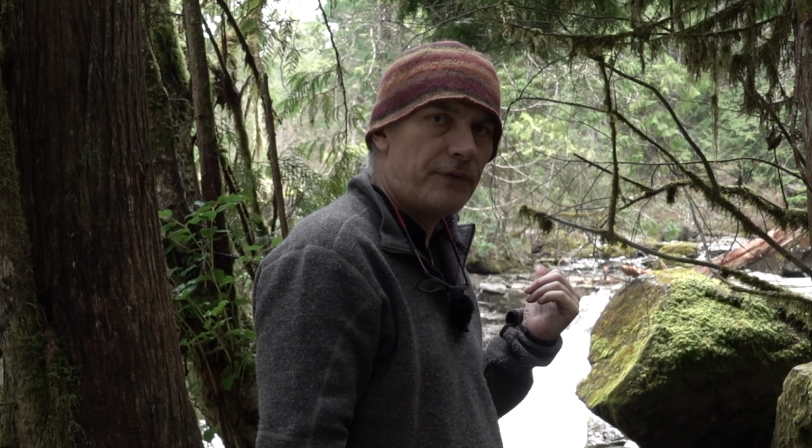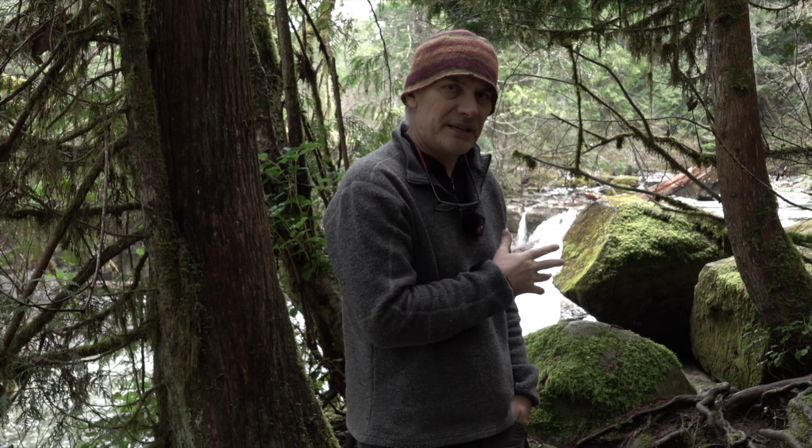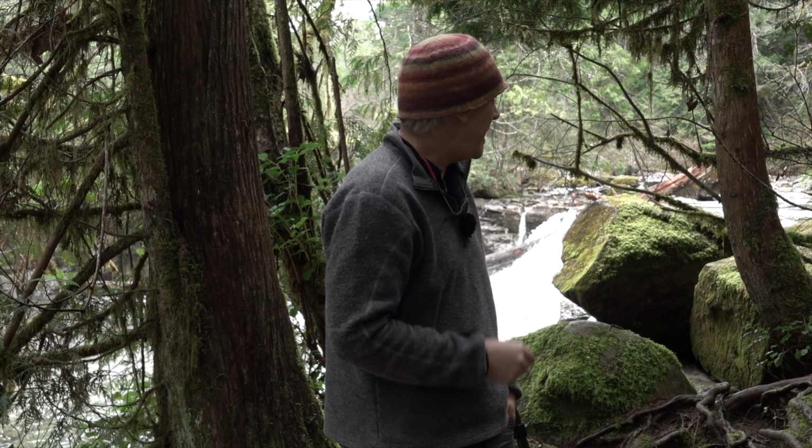I'm also having to put on a polarizer because there's a huge amount of reflected light on the rocks, and the waterfall itself just looks very white and not much detail. So I want to try and get as much detail out of the background as possible. I think this might work, I'm not sure.